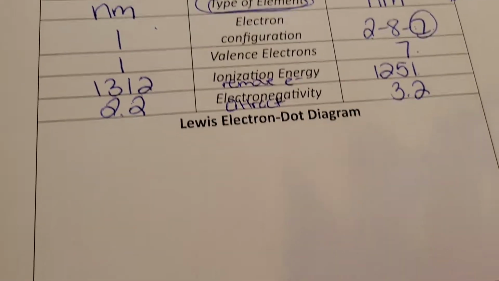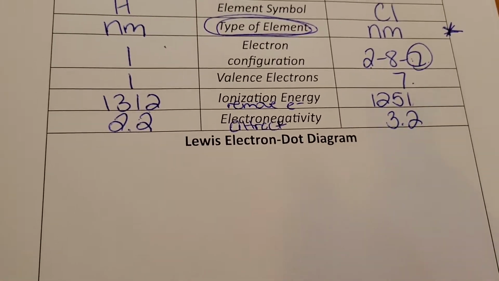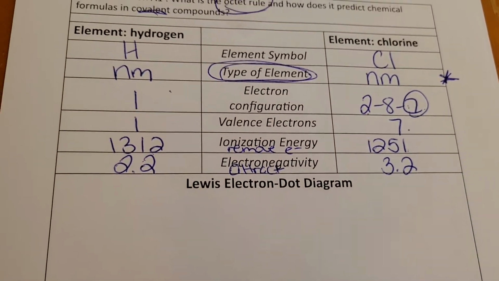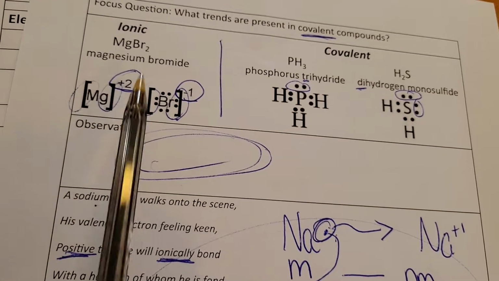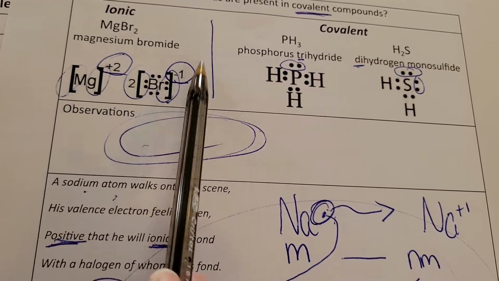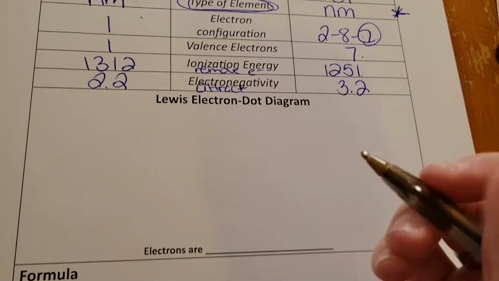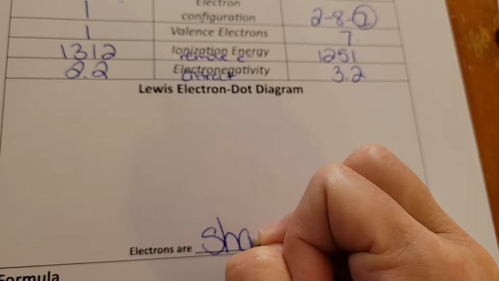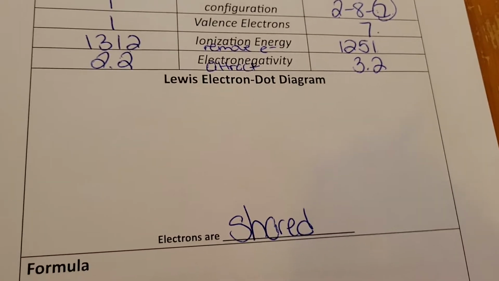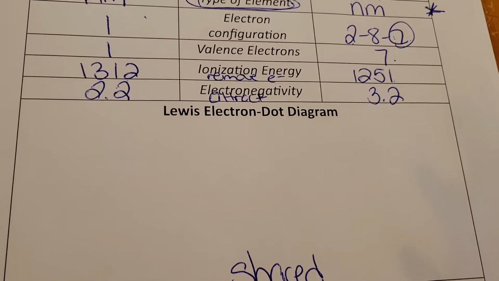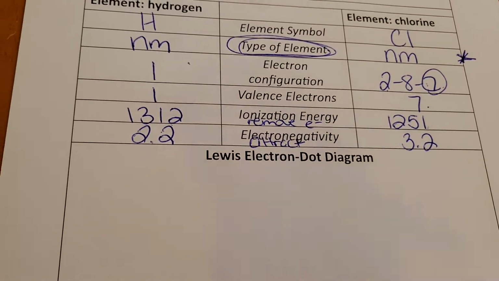So now our electron dot is a little bit different for these. We are not going to be giving an electron away. We're not going to be having those positive and negative charges. So this type of idea is not going to be happening. Covalent electrons are going to be shared. So they're going to share electrons in order for both to be happy. Nobody's going to be giving its electron to anything else. Okay, so that's one of the big differences.